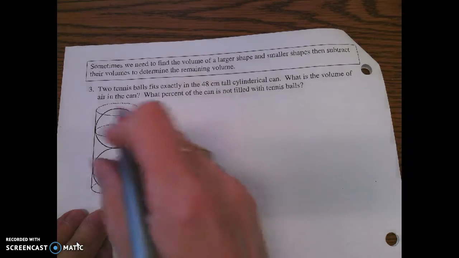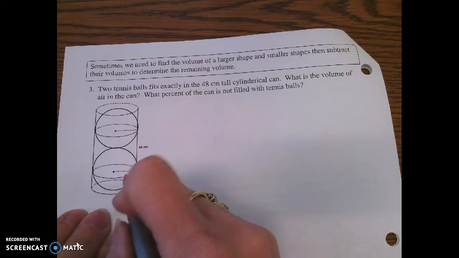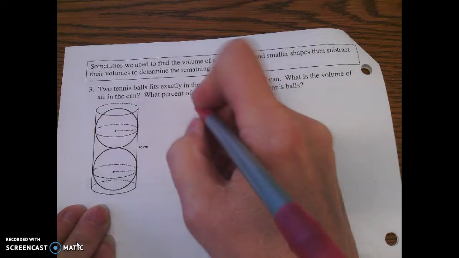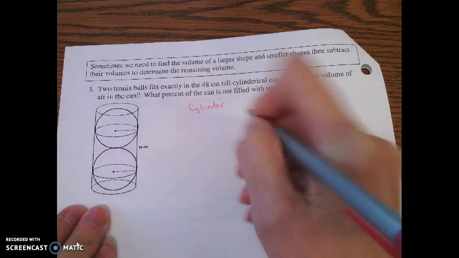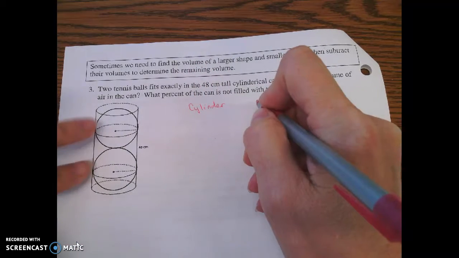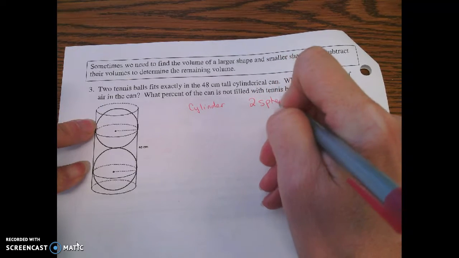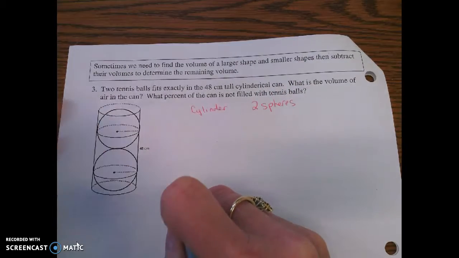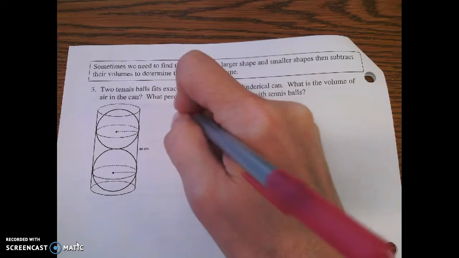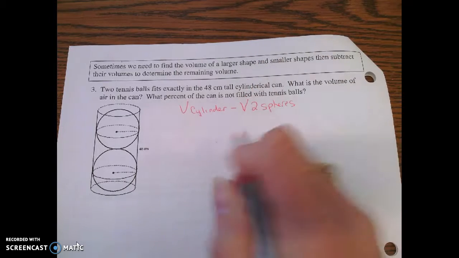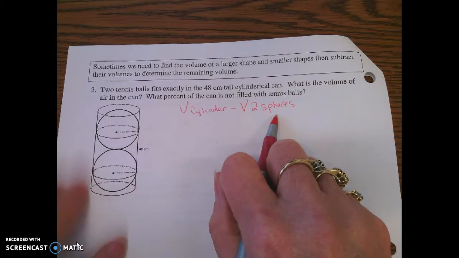So this problem, I have only one unit of measurement, centimeters, so I don't have to do any conversion. So I'm noticing I have a cylinder. All right, and I notice I also have spheres. I have 2 spheres. So pretty much I'm thinking I need to take the volume of the cylinder and subtract the volume of the 2 spheres, and that'll give me how much air is in the can.